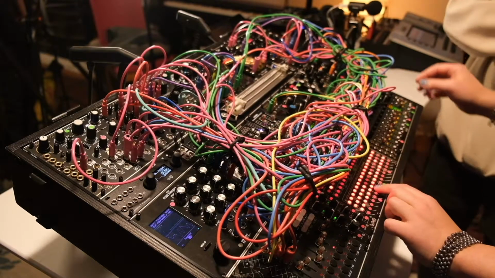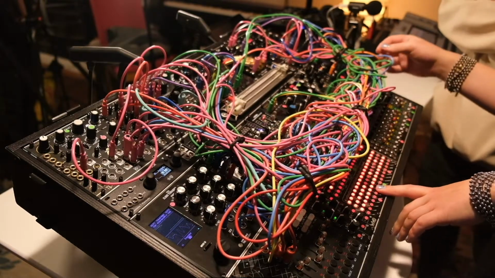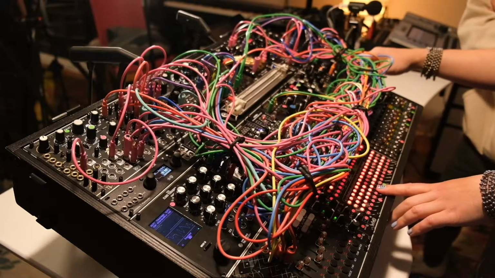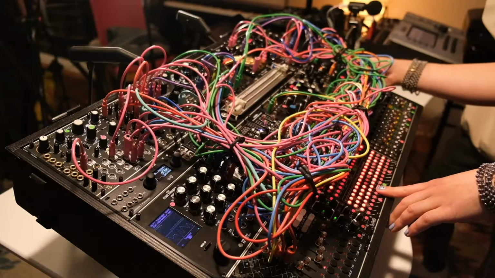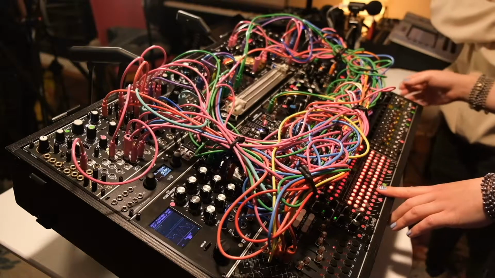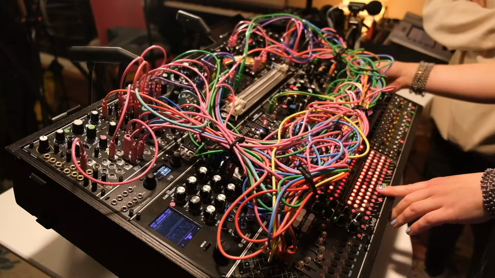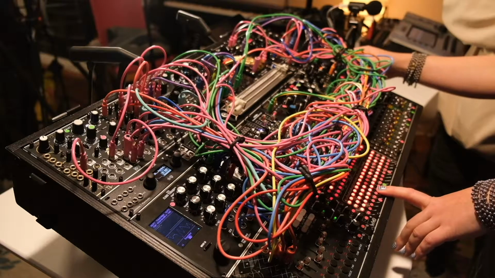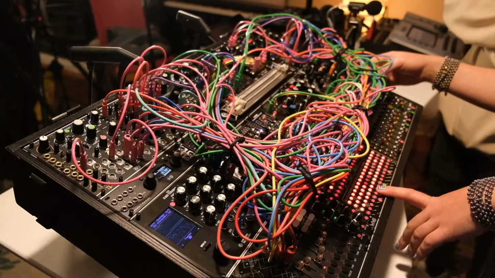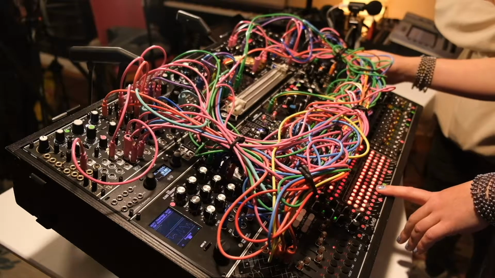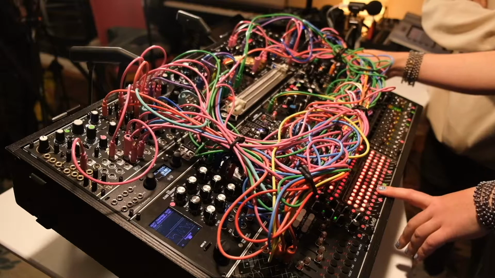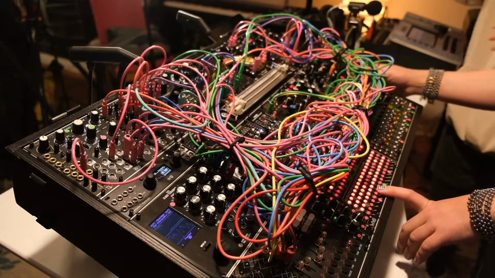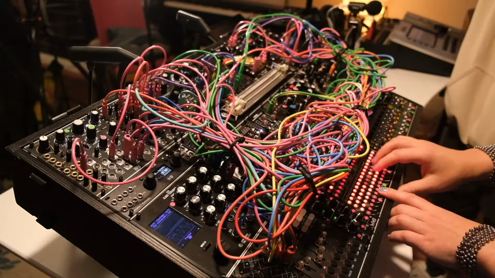The cool thing is that Acid Rain Technology has this utility module called the selector, and all it is is two attenuators in series. How I have it set up, along with this Disting, is that this slider will select which sample. So it's really easy to switch samples on the fly.